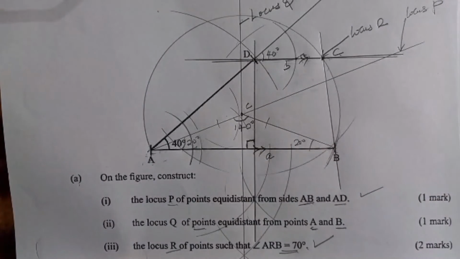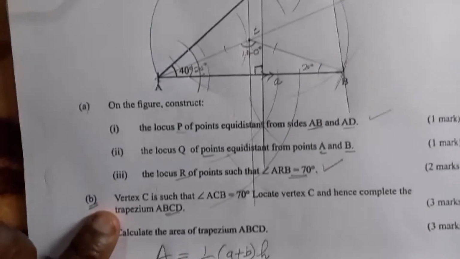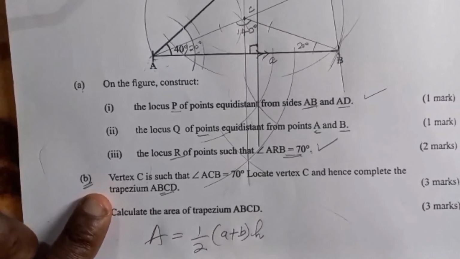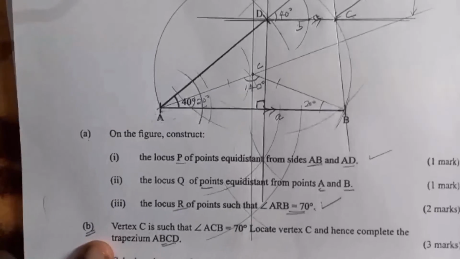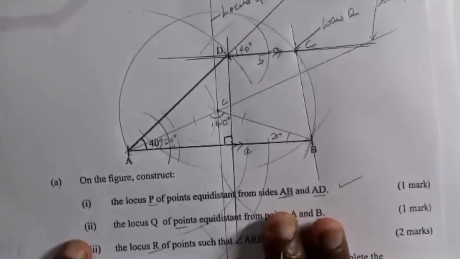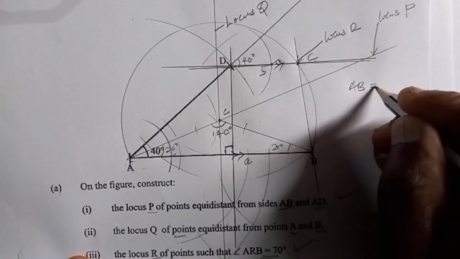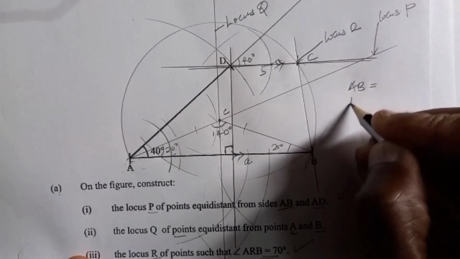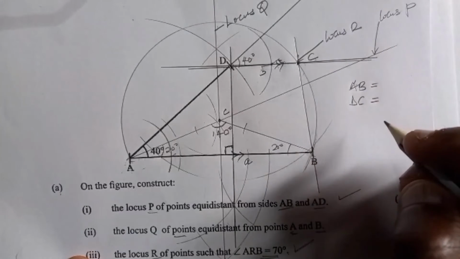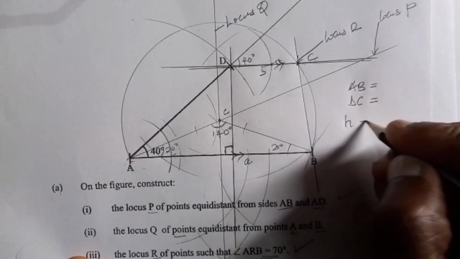So you need to measure that, so that when you're getting the area, we shall have half. So we need to measure line AB. We need also to measure DC. Then we need to get the height.